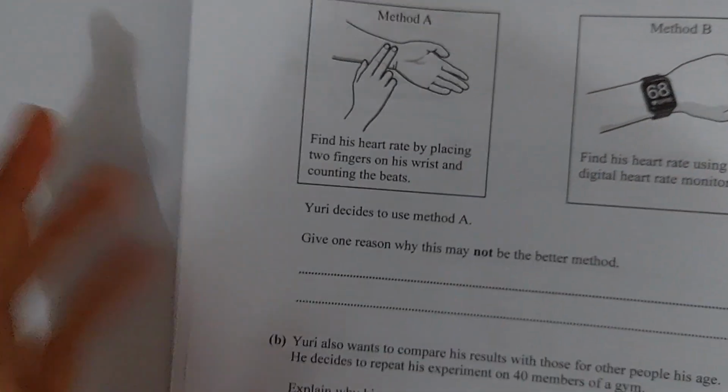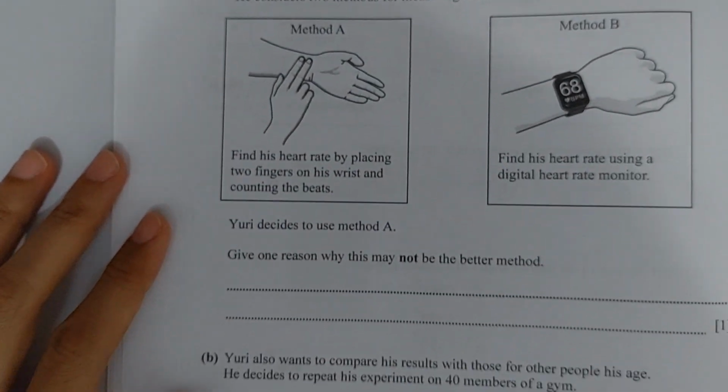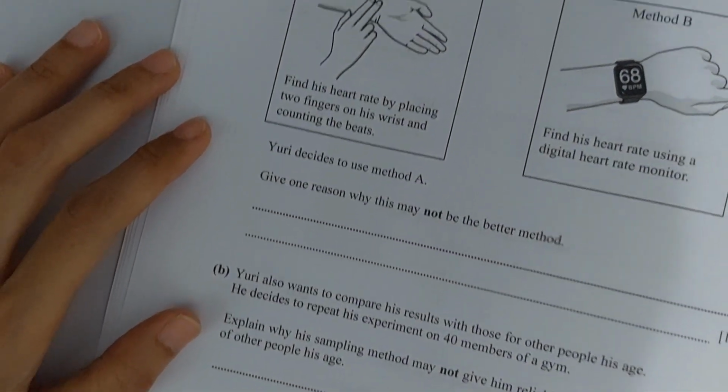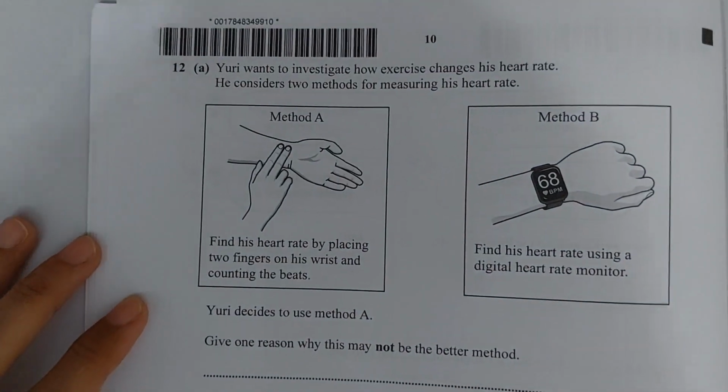Go to the next one. How many questions? This one is already in the middle or not? Yes, it's already in the middle. So the next question is this one. I will move it there. Okay, this one.